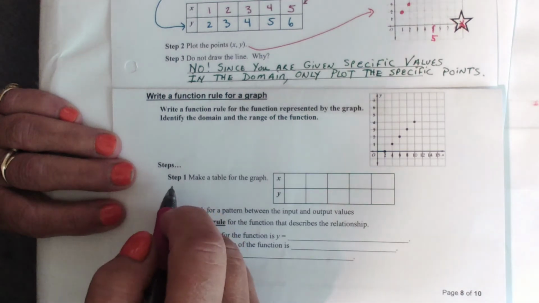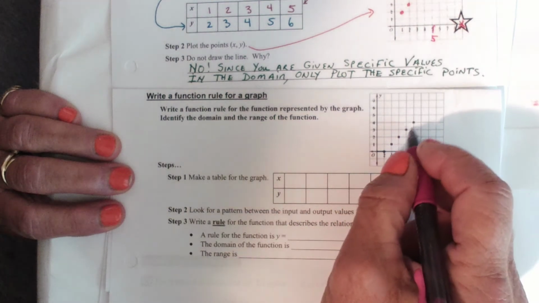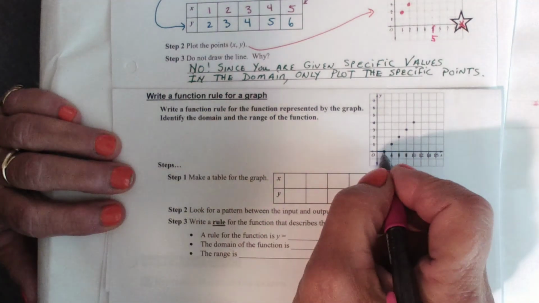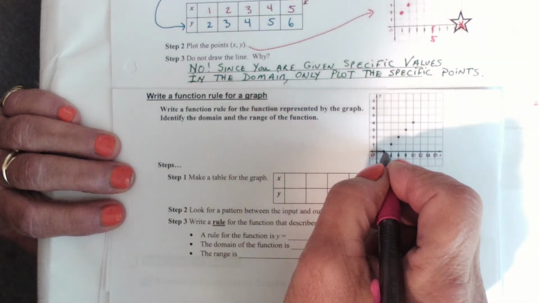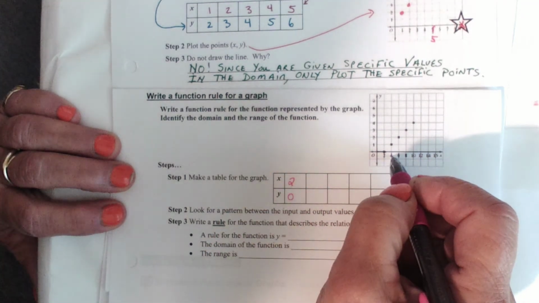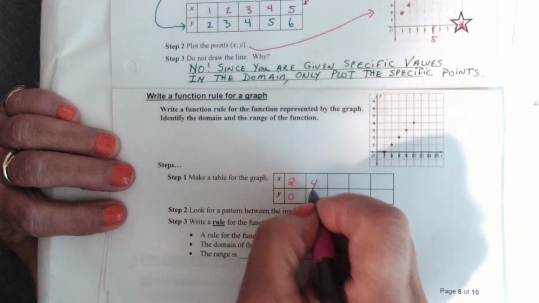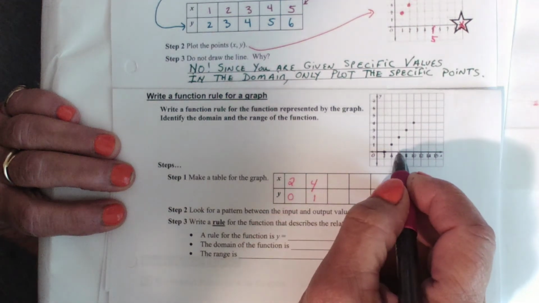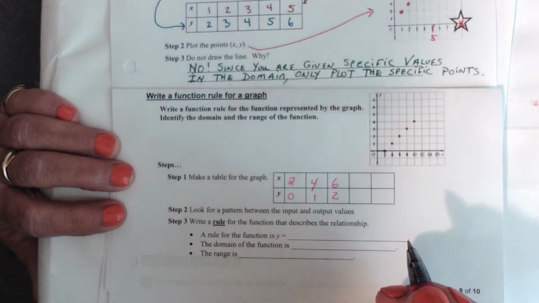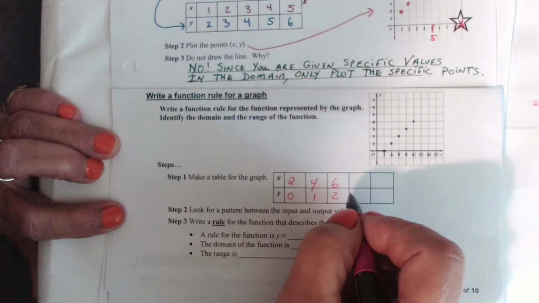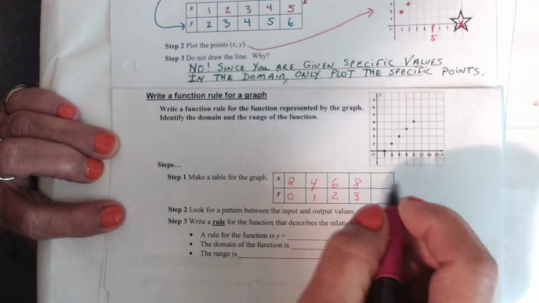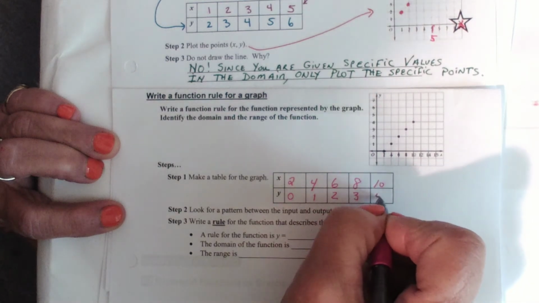So the first thing I would do is I would take these points and put them into a table. So we have the ordered pairs 2, 0; 4, 1; 6, 2; 8, 3; and 10, 4.